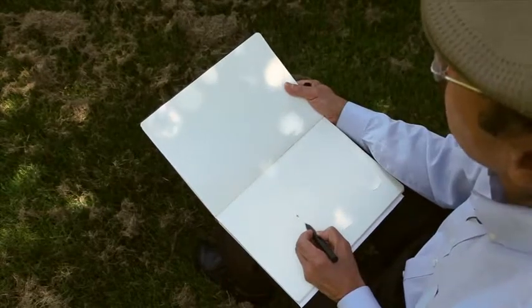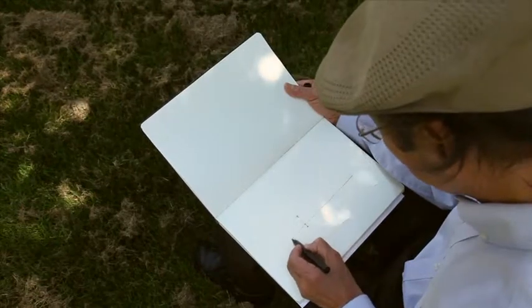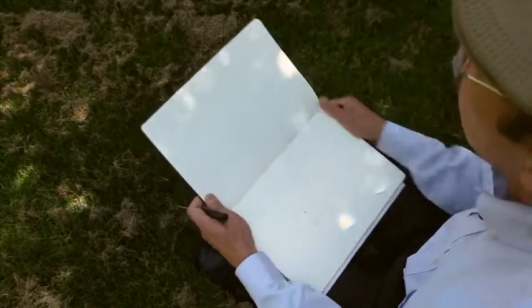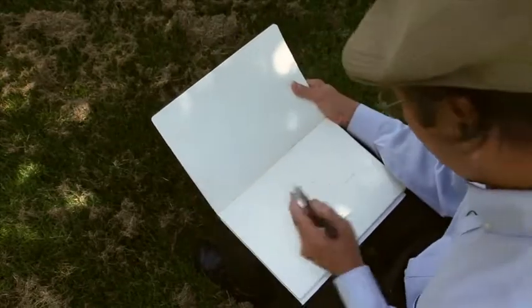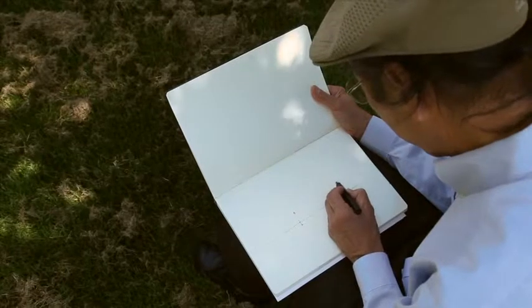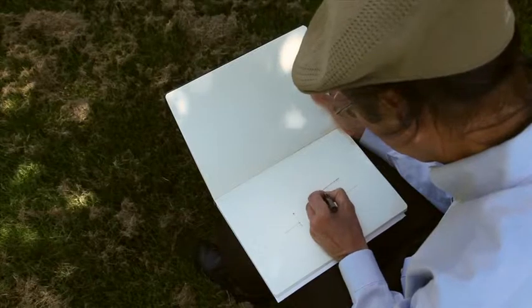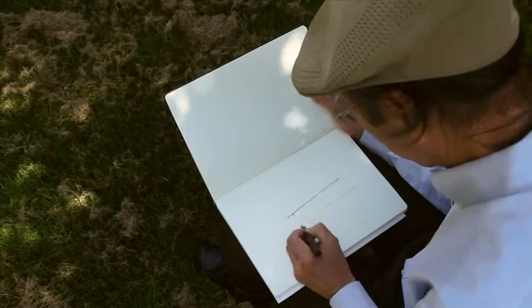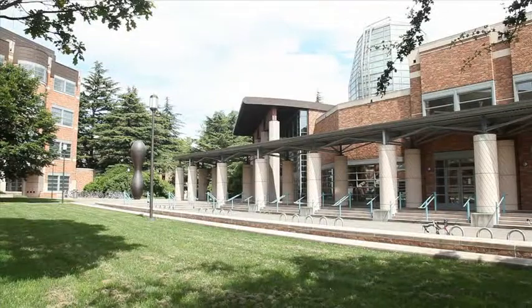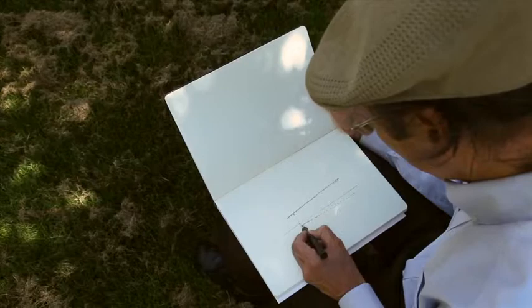I'm going to establish where my horizon line is relative to that column height, which is there. And I have to gauge the slope of that arcade. Since it's going away from me to the left, the top edge has to be going down toward the horizon line to the left. And the line of columns must be going up toward the left.